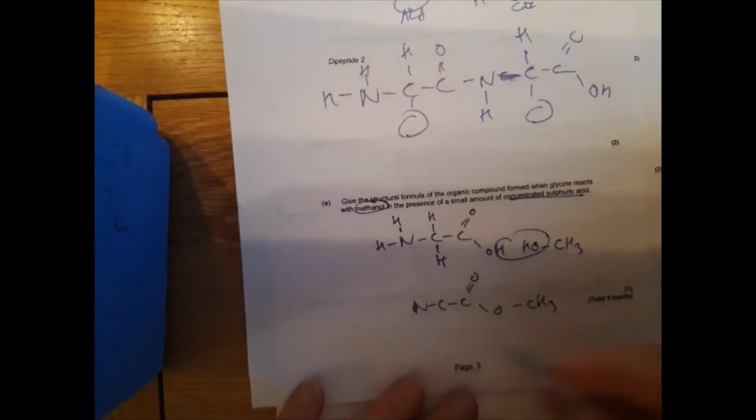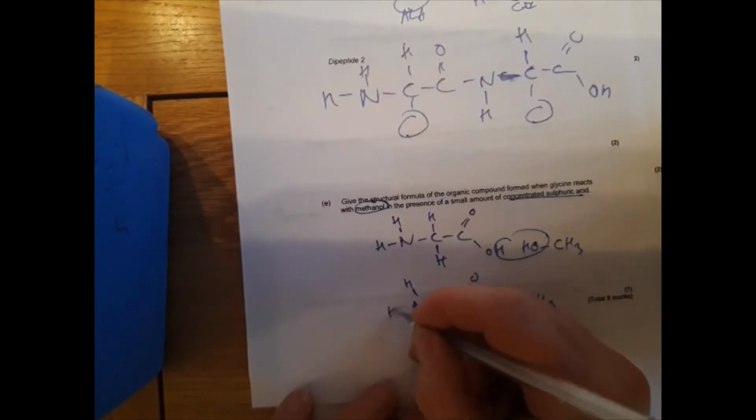It's esterification. I'm not sure if you've done esterification. When I see sulfuric acid and adding an alcohol, you're adding an alcohol to a carboxylic acid group. So there's glycine. If you add methanol to this, what happens is water is kicked out and you end up with NCC, double bond O, O, CH3. It's called an ester. I don't know if you've done esters yet, but anyway, that's what forms.